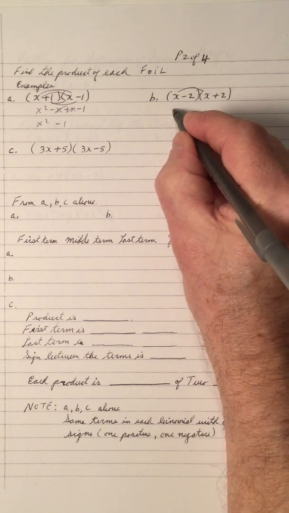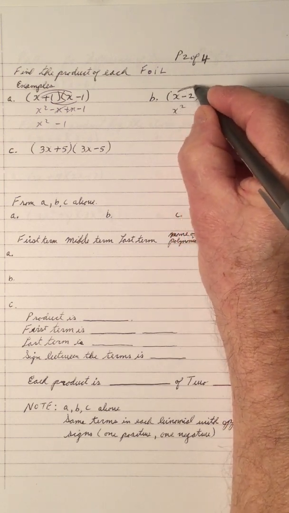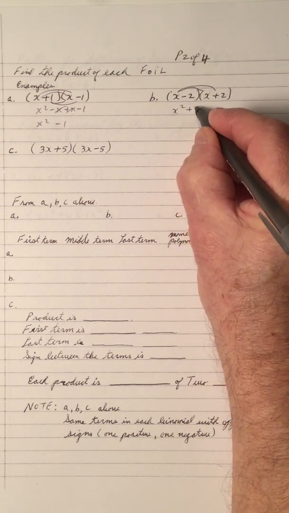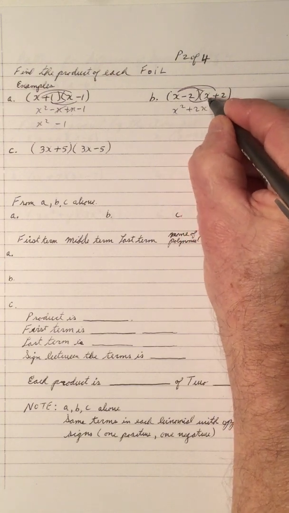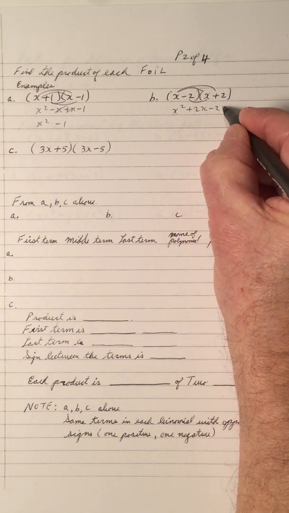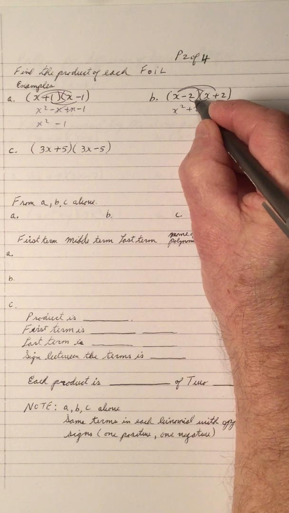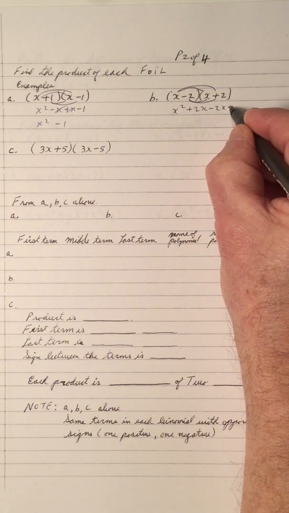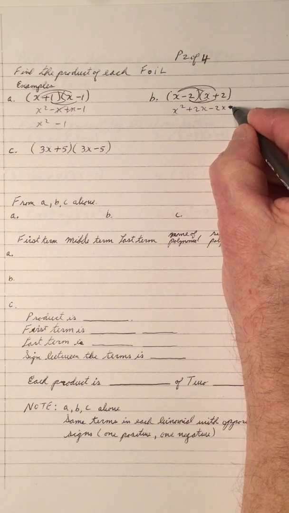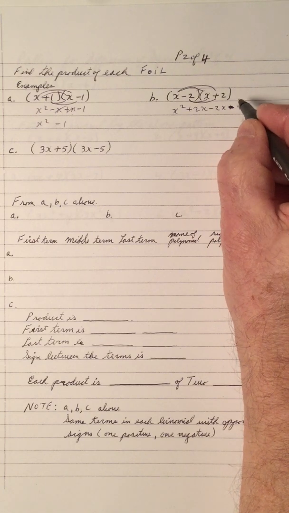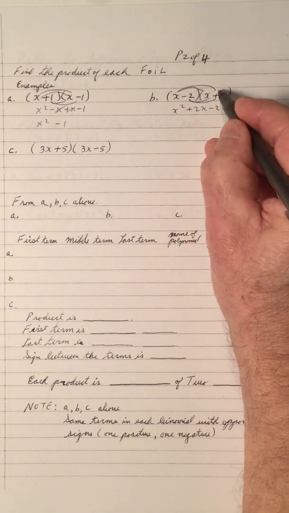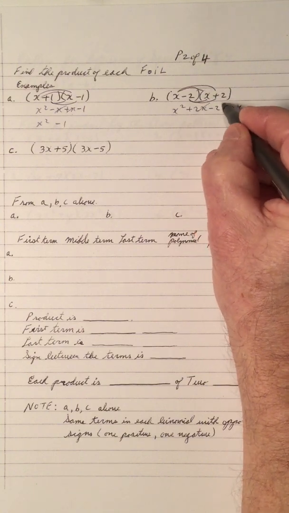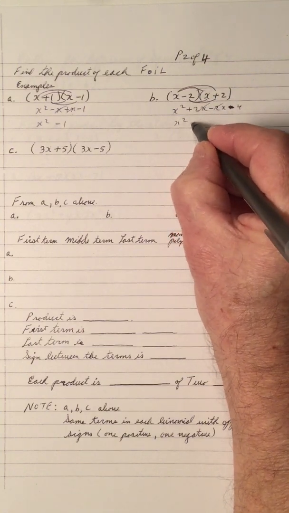So FOIL, first, x times x, x squared. X times positive 2, positive 2x. Negative 2 times x, negative 2x. Negative 2 times positive 2 is negative 4. Just be careful. Negative 4. First, outside, inside, last. And they cancel out because they're plus and minus.